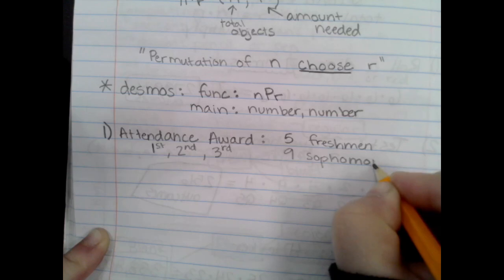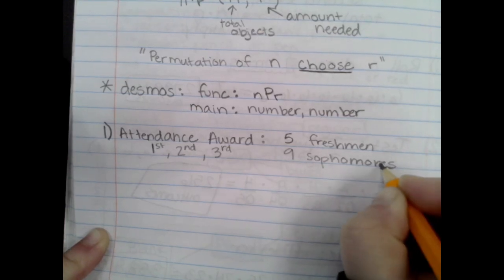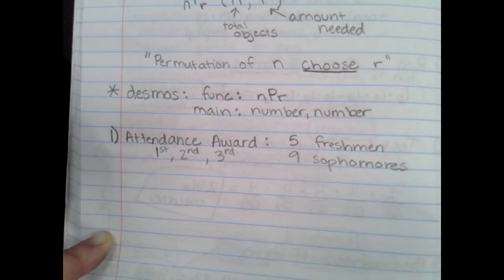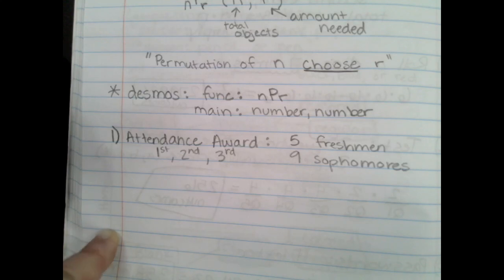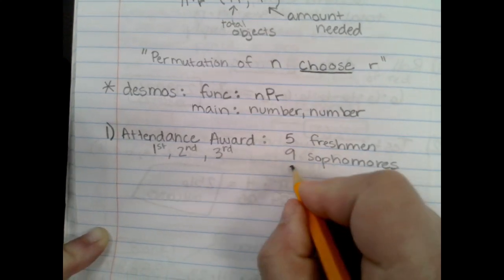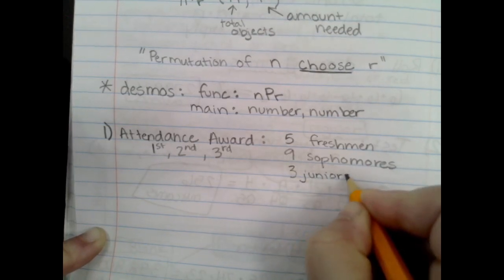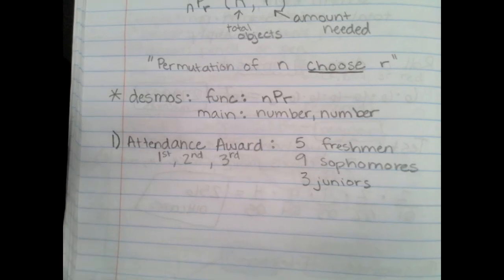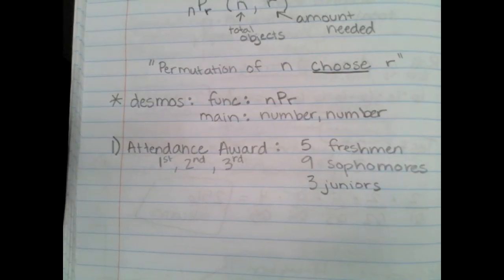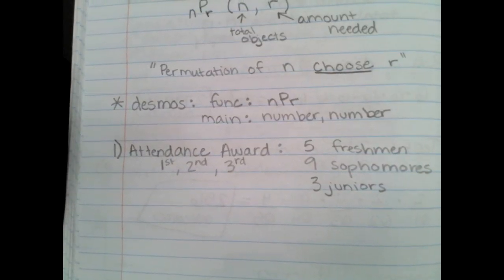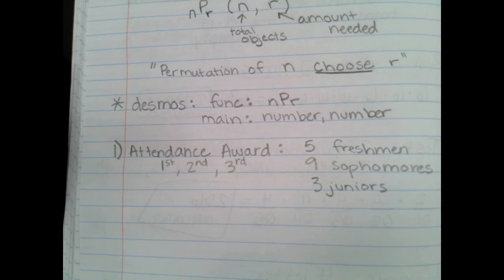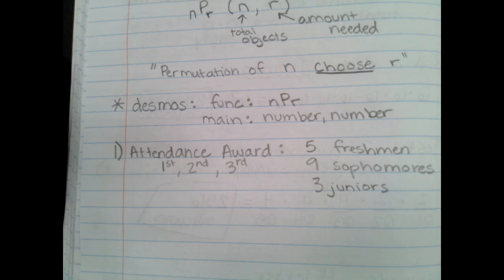Sophomores is a weird word. There's an extra O in there, so we don't really say sophomores. And 3 juniors. That said, yep, we're going to do this attendance award for these people. Maybe we picked the people that really needed help figuring out their attendance. Maybe we just picked out the top. Maybe we looked for volunteers. Don't know.